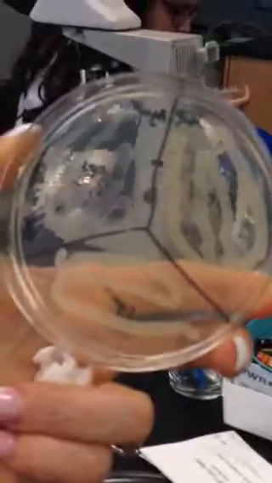White, and they have kind of an irregular edge. What do your salmonella look like? They're also white and have kind of an irregular edge. Your staph epidermidis, those are also white, but there's much less growth. They didn't grow very well.